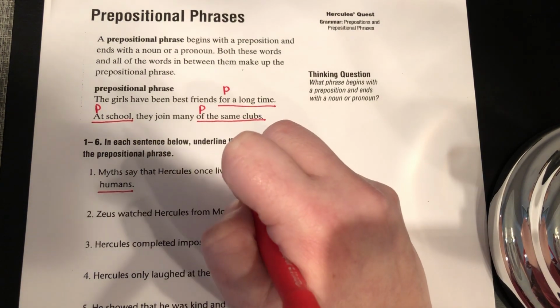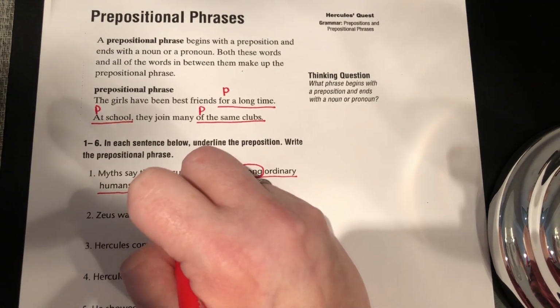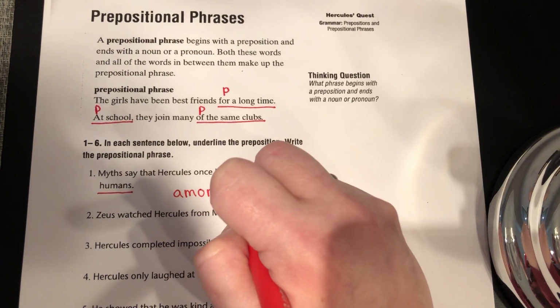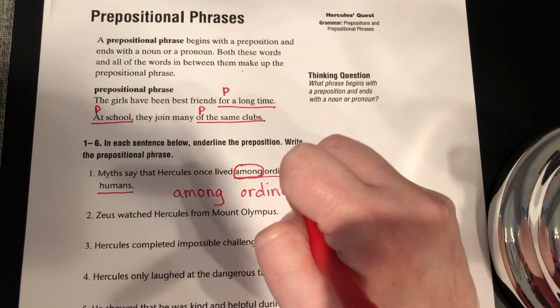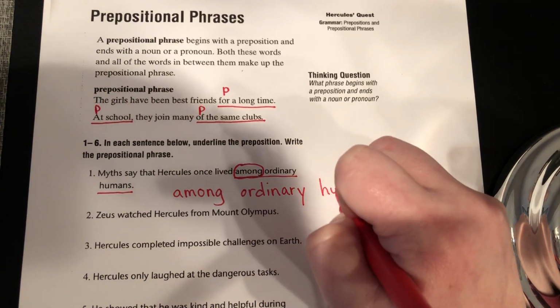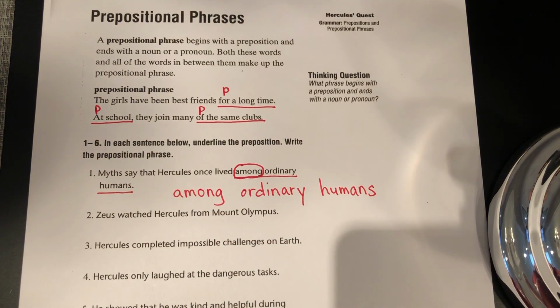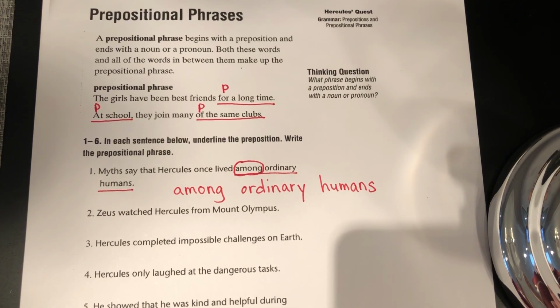So again, the preposition is the first word, which is among, and then you would write the prepositional phrase as your answer. Among ordinary humans. And then that tells how Hercules lived. He lived among the ordinary humans, okay?